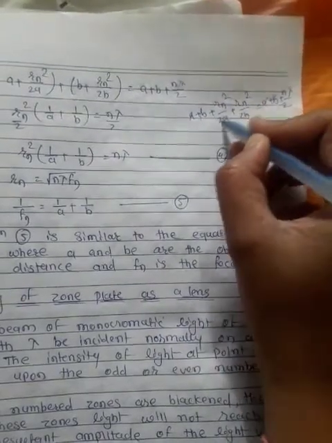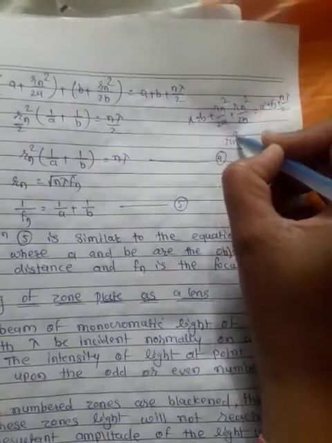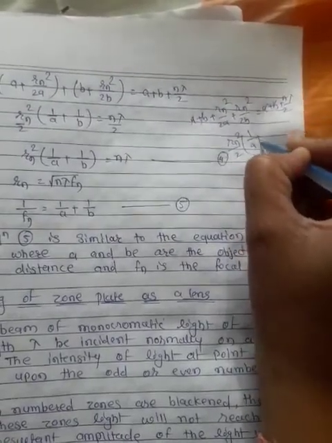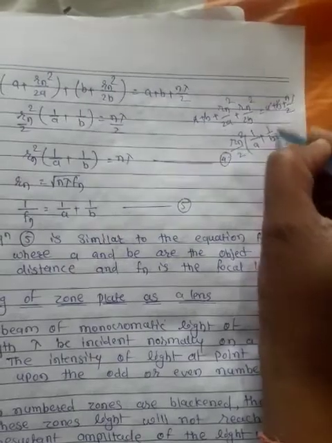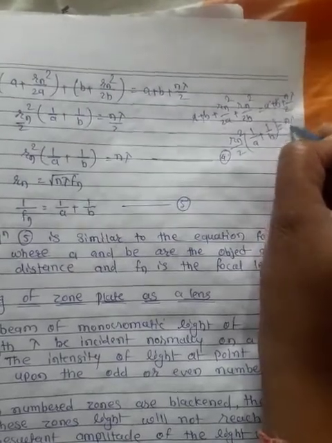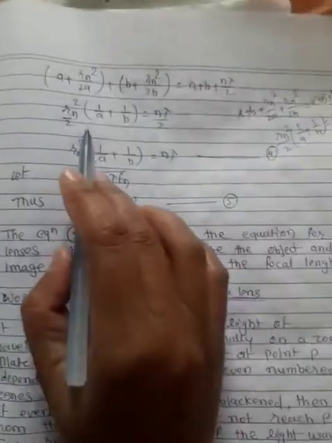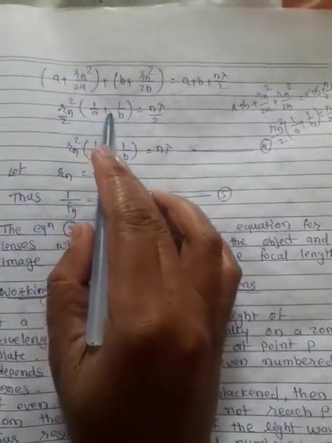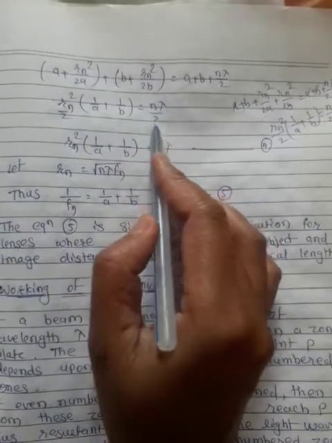Again, from this term we can take Rn square upon 2 common. The remaining terms are 1 upon a and 1 upon b, and here only the n lambda by 2. Means we get this equation: Rn square upon 2 in bracket 1 upon a plus 1 upon b equal to n lambda by 2. This 2 gets cancelled.